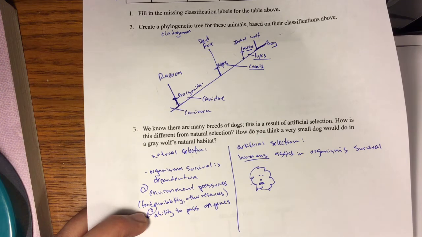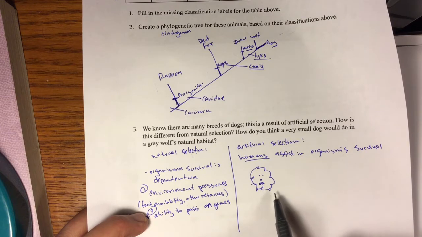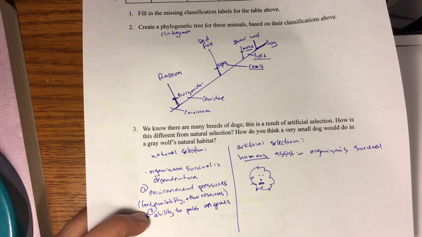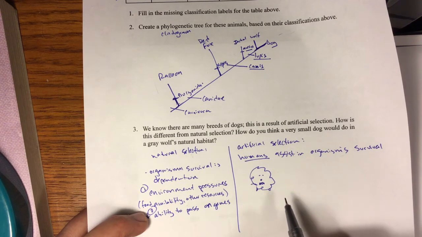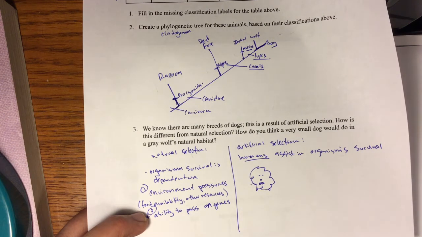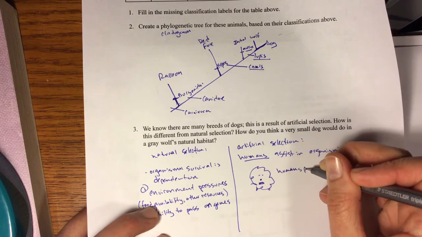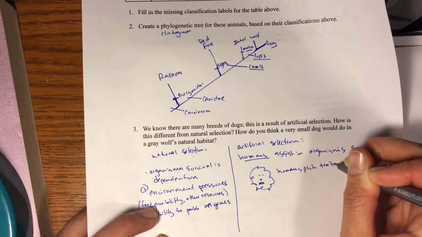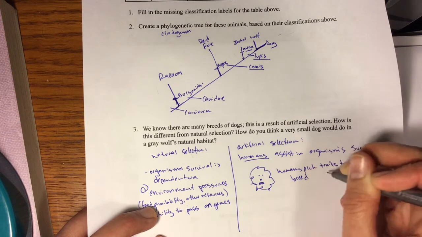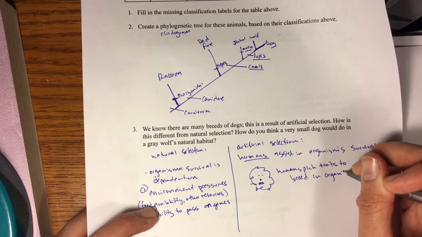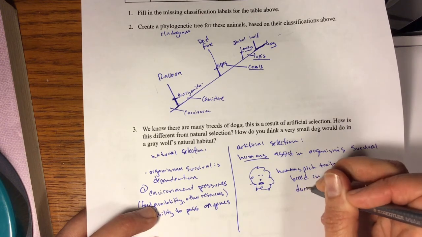The whole reason this animal looks like this and not a wolf, even though technically dogs can breed with wolves because they're the same species. The reason why they won't is because there's a size difference that becomes a big issue. There's also, they can't survive in the wild because they are dependent on humans for survival, okay? So humans pick traits that we like. Humans pick traits to breed out. Breed in organisms during domestication.